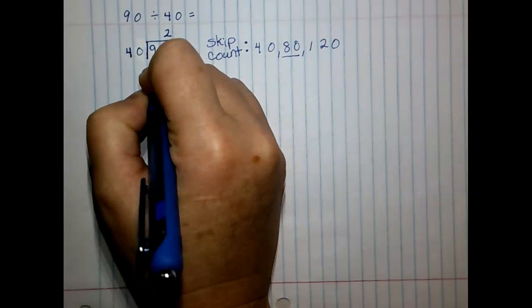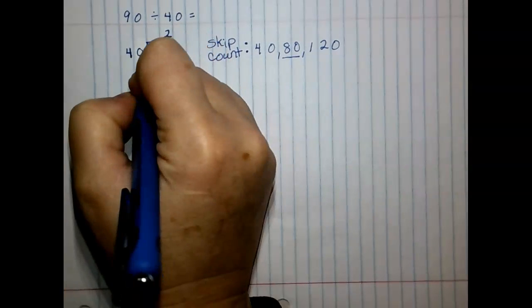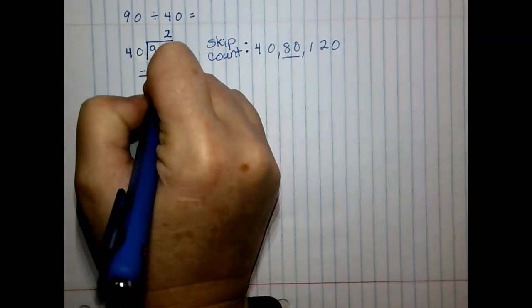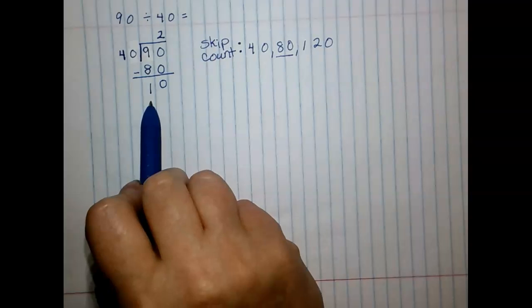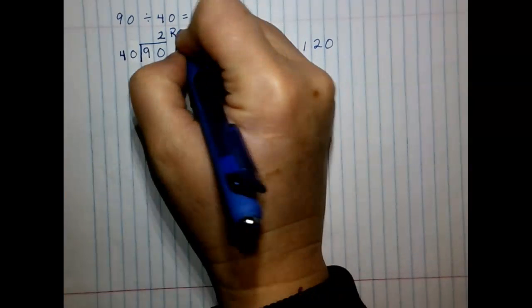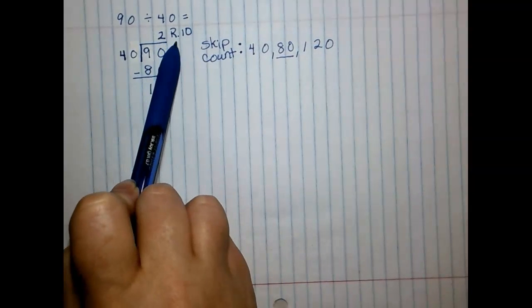2 times 40 is 80. And now I'm going to subtract that because I have used that 80 to form those two groups. There are 10 that are left over. This is what I have remaining, and it's also called the remainder. The remainder gets put up here with an R. So my answer is 2 with a remainder of 10.